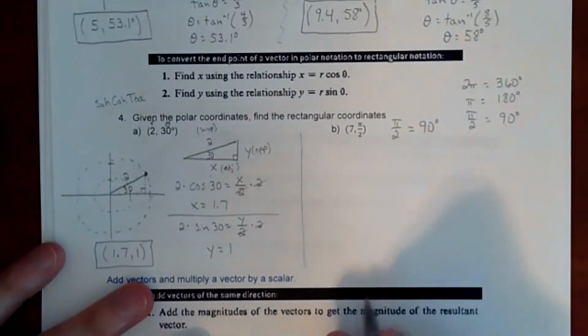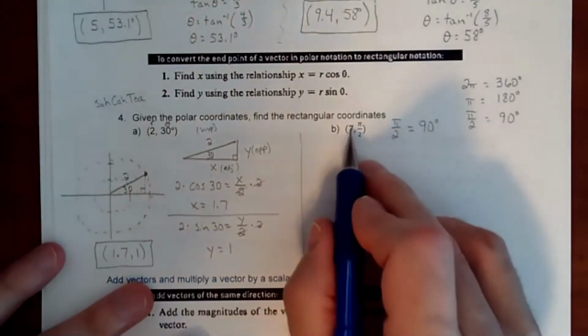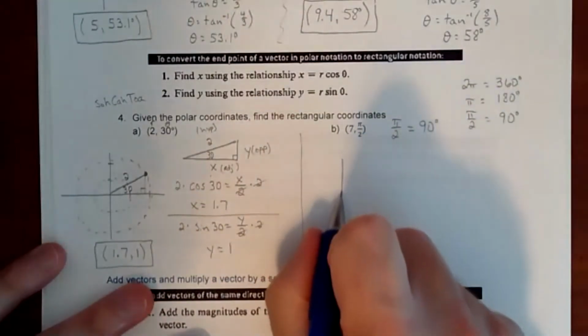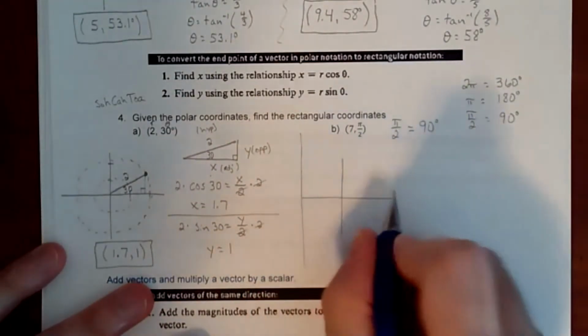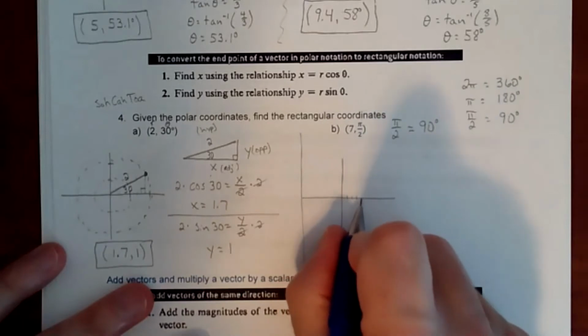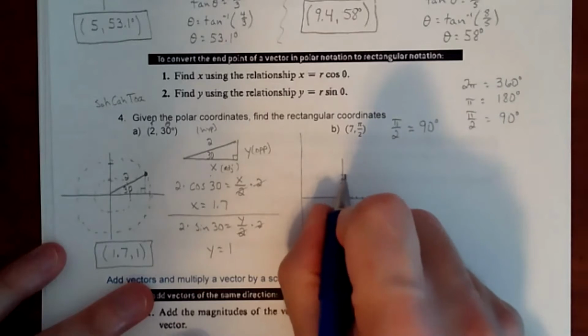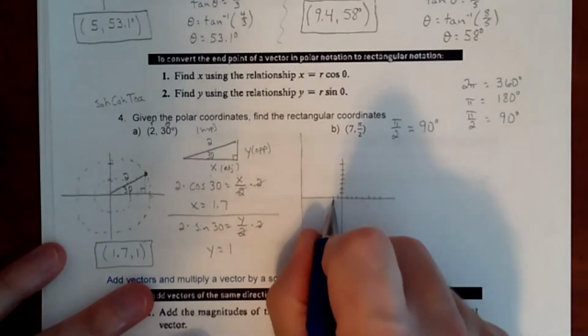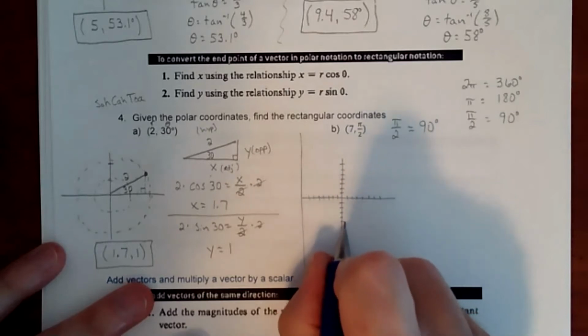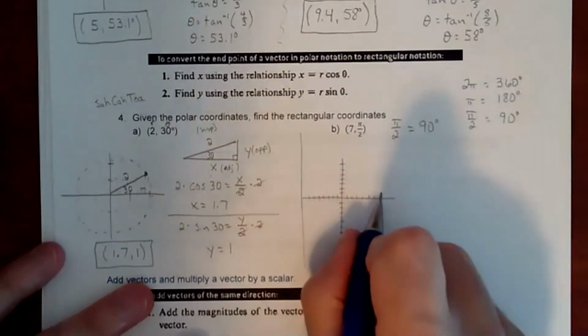Okay. So I want to draw a circle with a radius of 7. See how this goes. 1, 2, 3, 4, 5, 6, 7. 1, 2, 3, 4, 5, 6, 7. Okay.